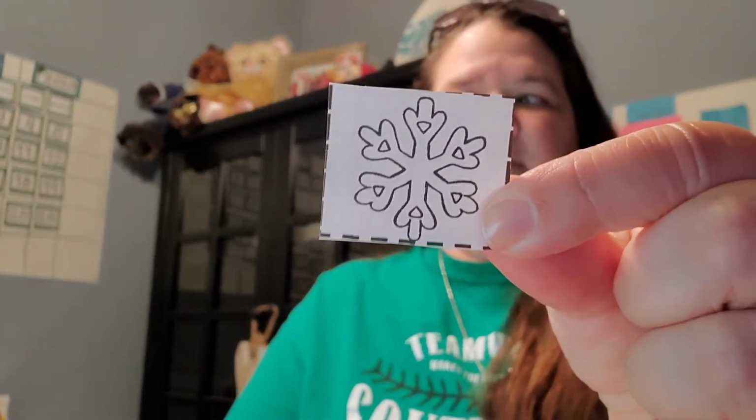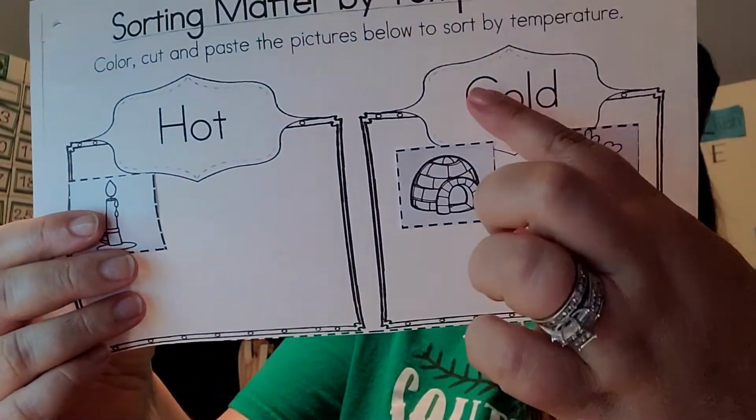All right, let's look at the snowflake. Yeah, the snowflake is cold. Yes, because it only snows when it's really, really cold outside. Just like in the video with Grover and Kermit, it was snowing outside and he was so cold. So we're going to glue the snowflake next to the igloo under cold. Very good.